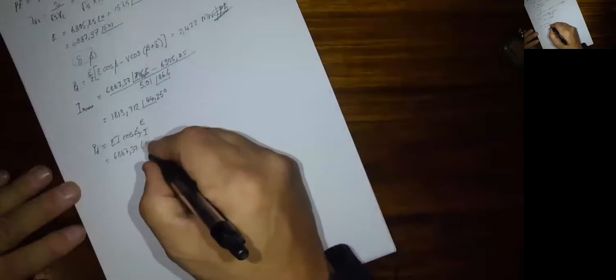So that will be 6,887.37 times 157.5 cos of 5.01 plus 36.87. Yeah, it's 2.422 megawatt. It should be the same. Yes.